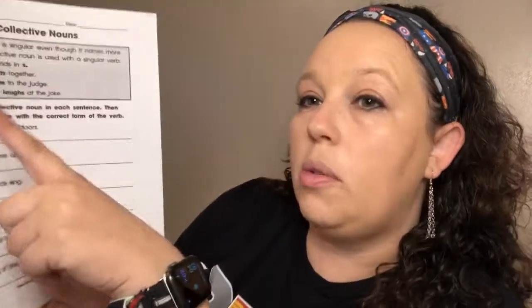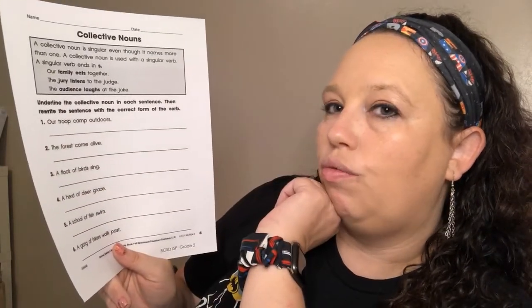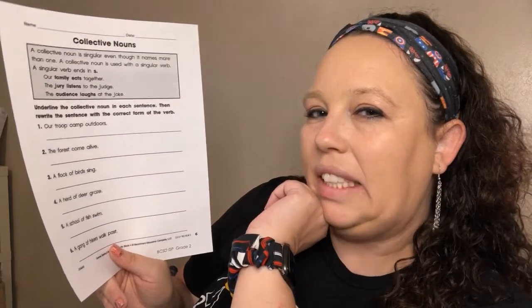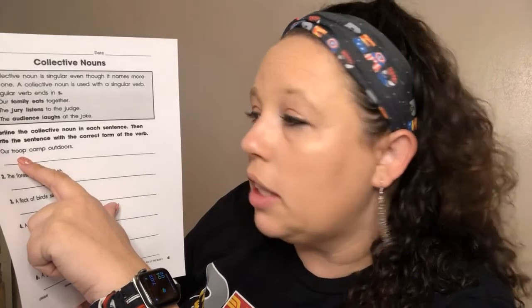Okay, so number 1 says, our troop camp outdoors. What's the collective noun? Like, what's the group of something? Our? No. Well, it's us. No. Troop? What's a troop? Camp outdoors. Well, outdoors is a noun, but that's not a collective noun. Camp is a verb. It's an action, so it's not a noun. I think troop is what we need. So our troop, which is like a group of people that go camping and stuff.